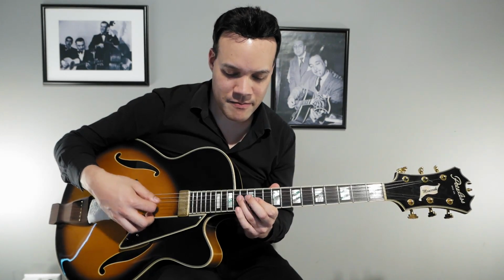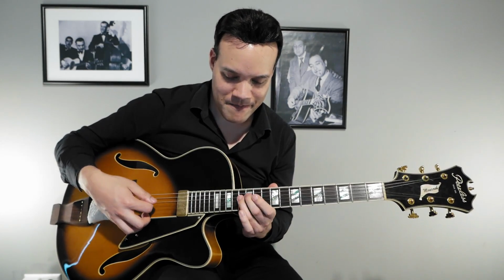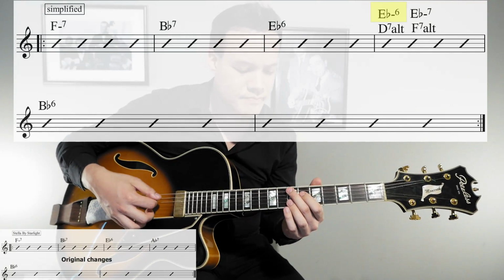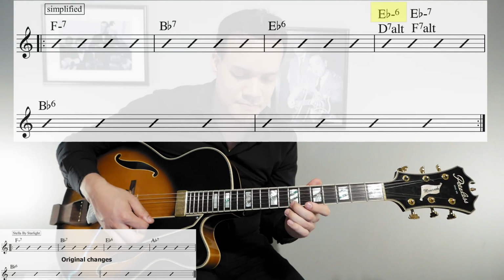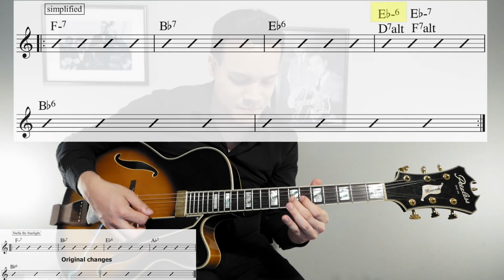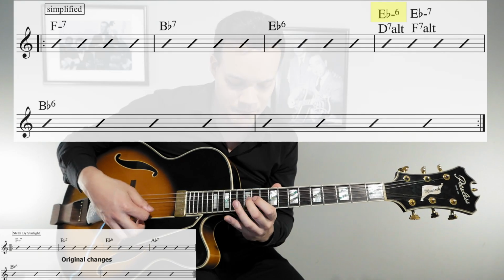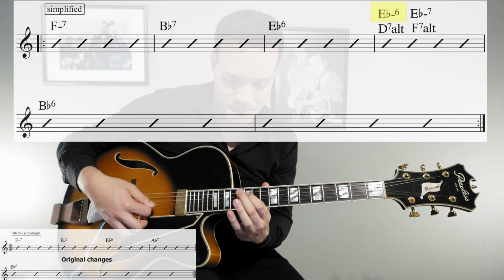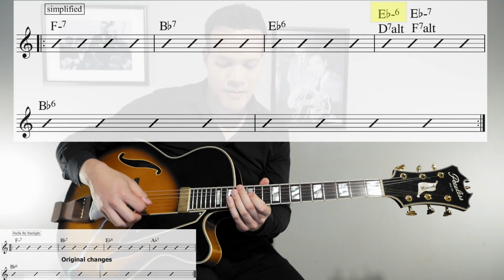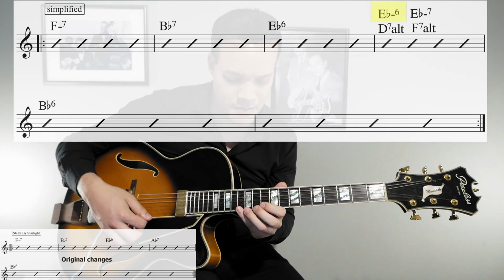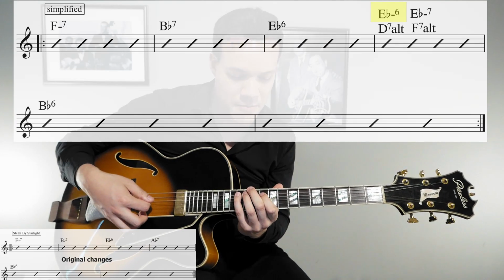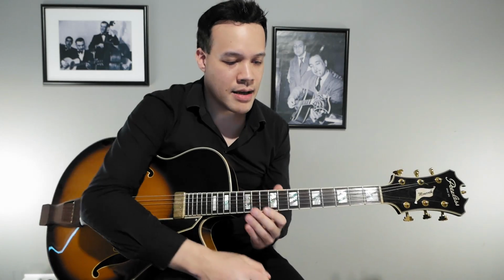It's also A flat, but let's just do it. Works great. Next option would be to play E flat minor 7.